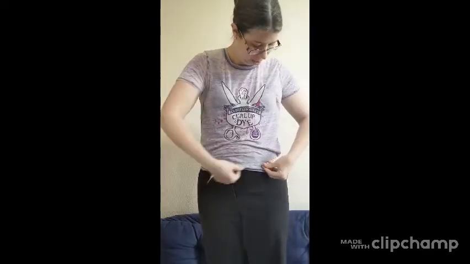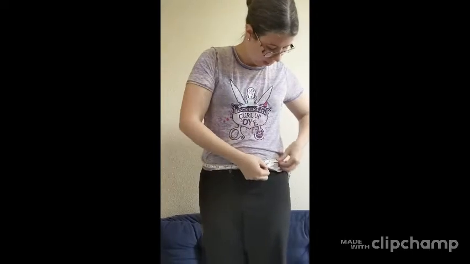Now, there are a couple of measurements here that I tend to do that aren't on the list. One of them is your high hip. So most of us, it's kind of where our waistbands are for our pants. So again, matching up.